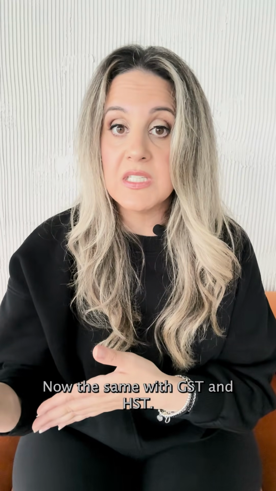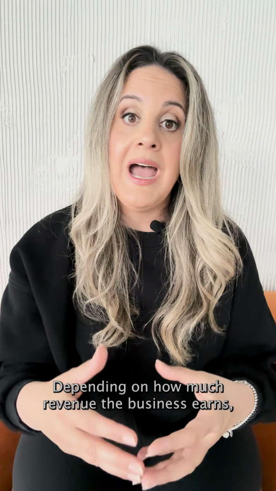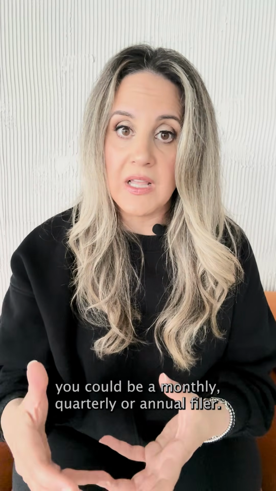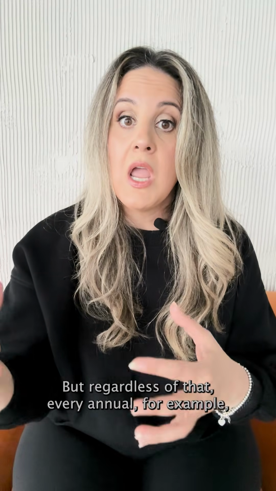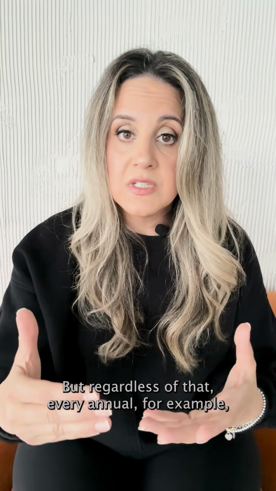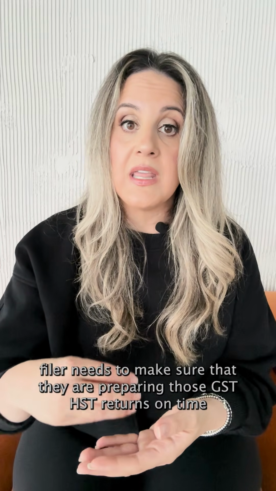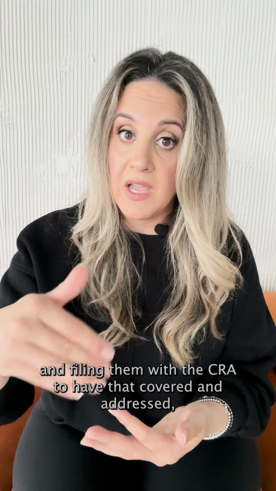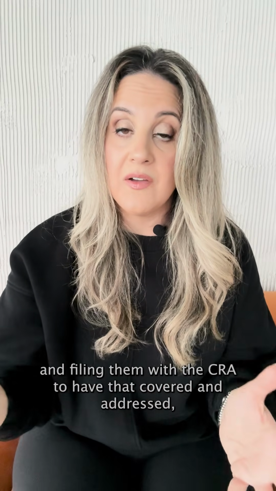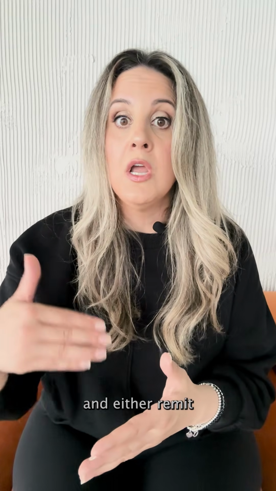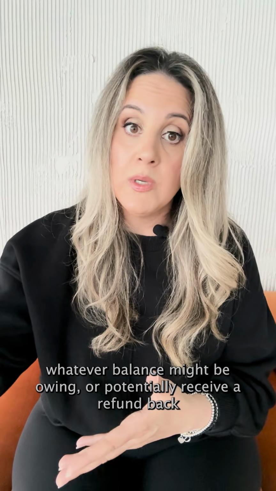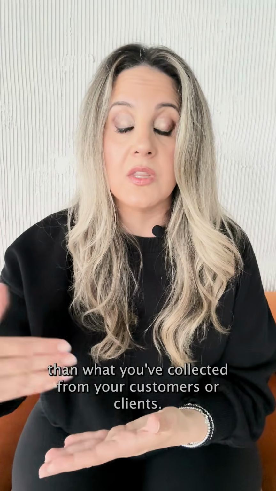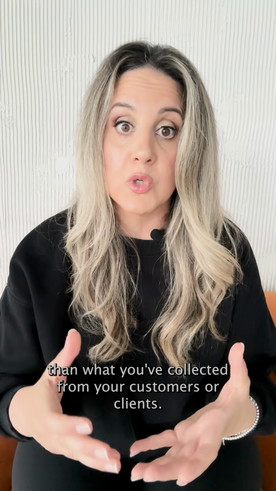Now, the same with GST and HST, depending on how much revenue the business earns, you could be a monthly, quarterly, or annual filer, but regardless of that, every filer needs to make sure that they are preparing those GST HST returns on time and filing them with the CRA to have that covered and addressed, and either remit whatever balance might be owing or potentially receive a refund back if your input tax credits are greater than what you've collected from your customers or clients.